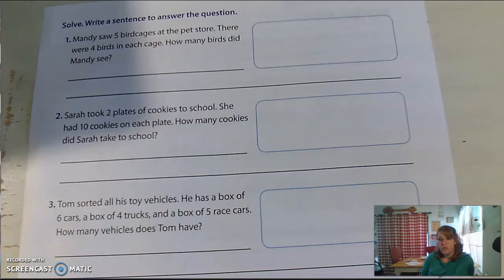Number 2 says Sarah took 2 plates of cookies to school. She had 10 cookies on each plate. How many cookies did Sarah take to school? And number 3 says Tom sorted all his toy vehicles. He has a box of 6 cars, a box of 4 trucks, and a box of 5 race cars. How many vehicles does Tom have?